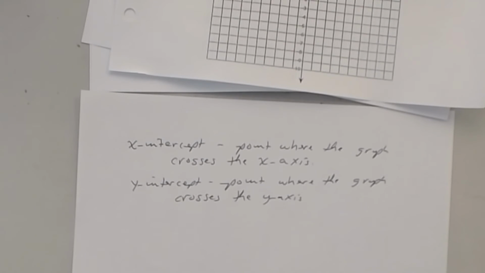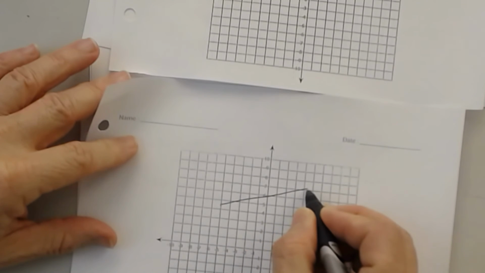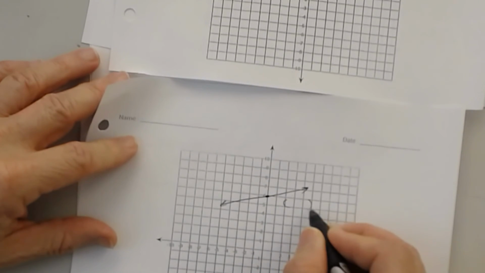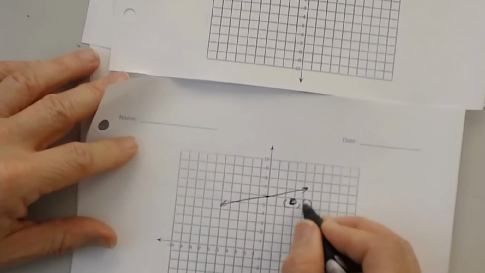All right. Now, a couple of things you're going to need for the next class period. I want you to think about this. Look carefully what I'm doing. So I'm drawing this line right here. Let's say I have this line and it crosses the y-axis at this point right here. What are the coordinates of that point that I just drew? 0, 6.